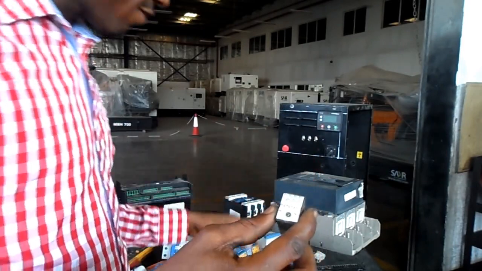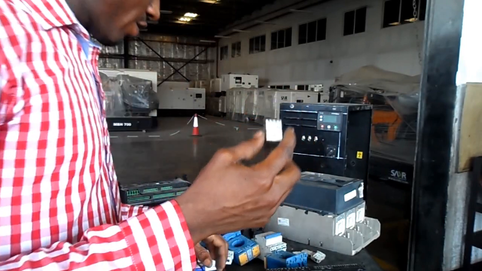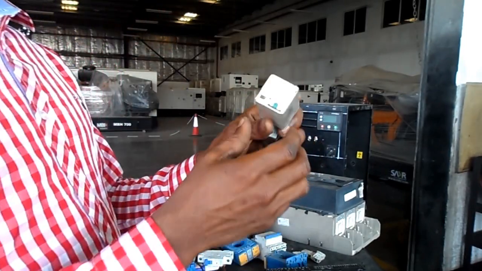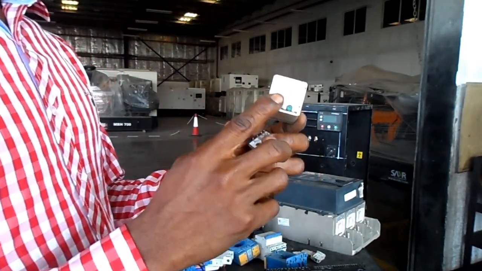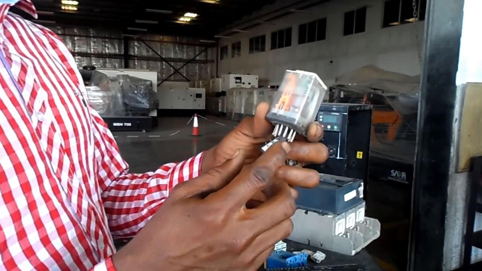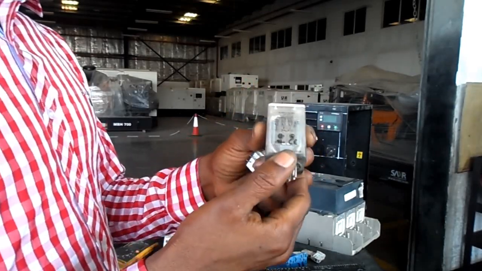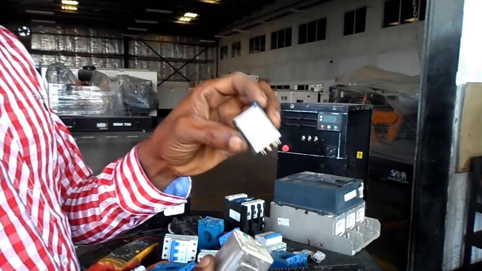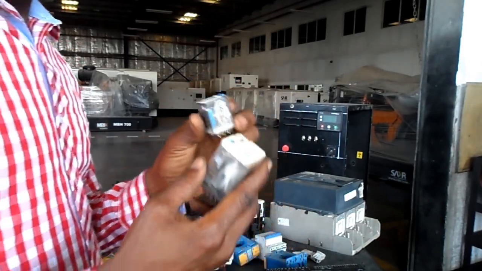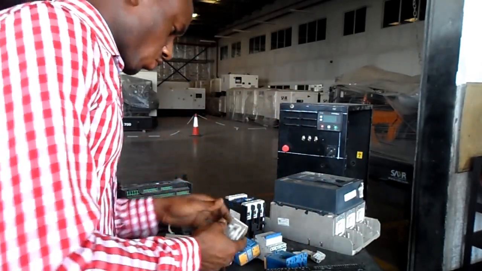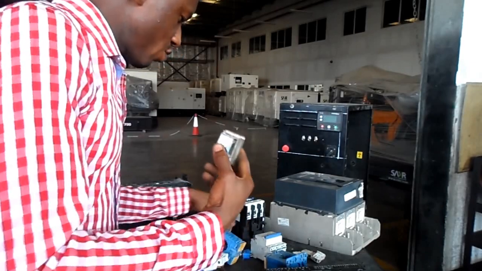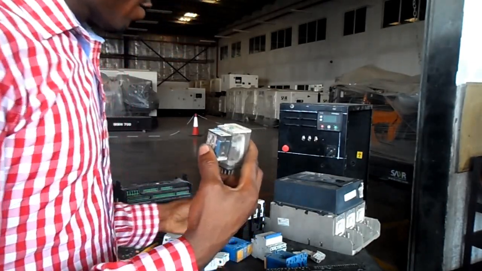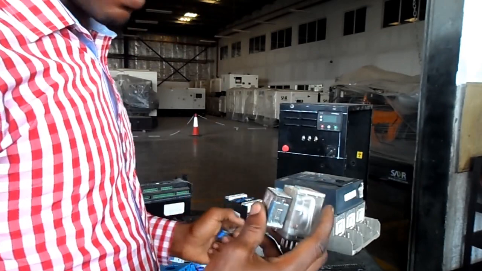You have 4 terminals, 4 normally closed, 4 normally open. This is another type of relay, a DC relay, a 24-volt relay. This is also a 24-volt relay. We have a 12-volt relay also. We are going to make use of these relays very well in our practical.